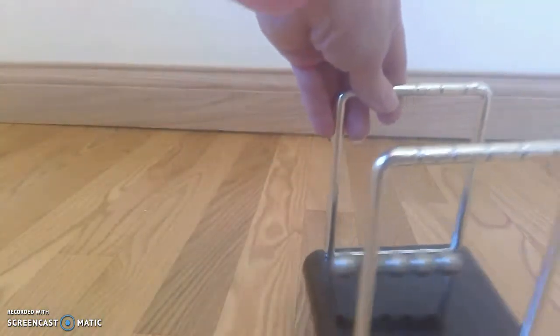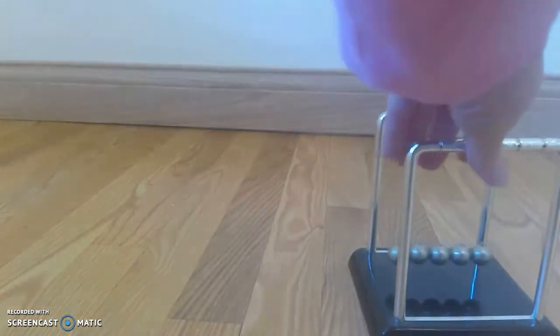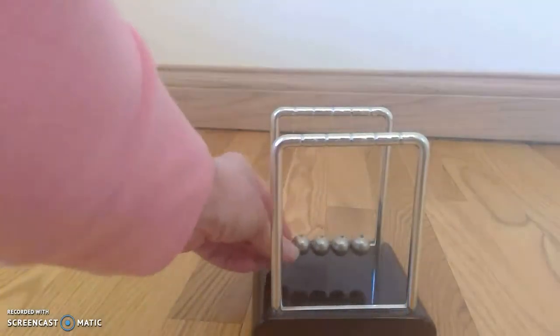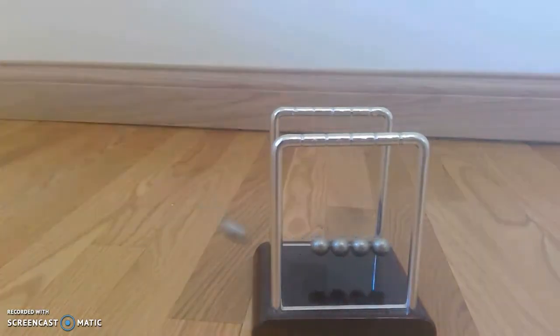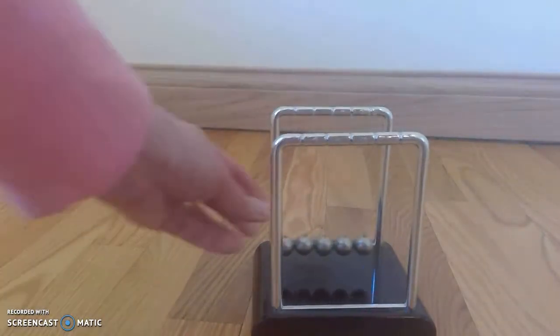Here's another one. Maybe you have seen this one before. This one is called a Newton's cradle. And watch what happens. There's 5 balls, and I'm going to set it going here. And it's kind of quivering here, but when you started, one ball went back and forth.